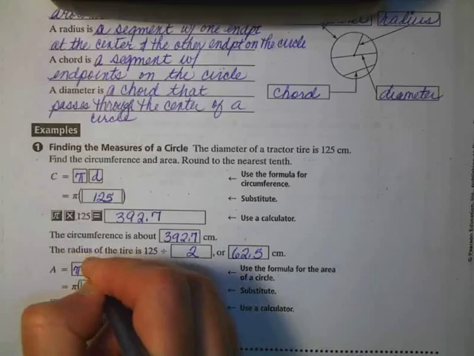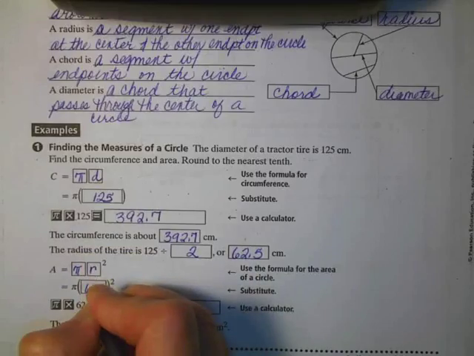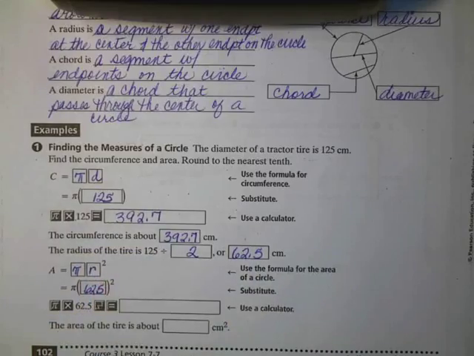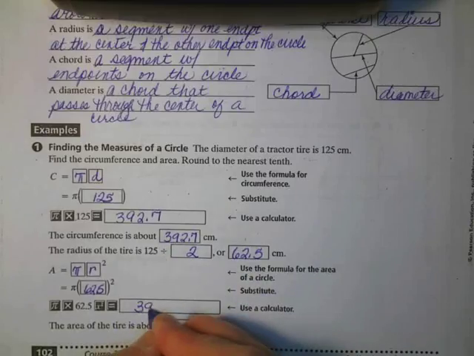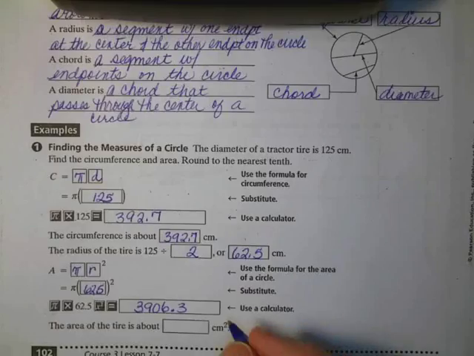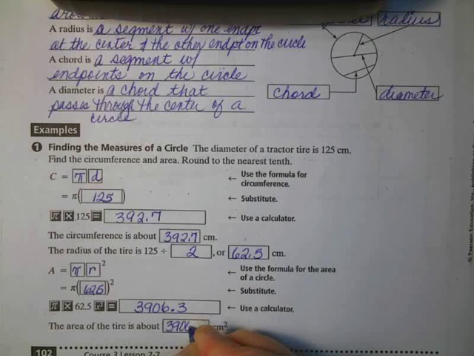So area is pi r squared. What you can keystroke on your calculator is pi times 62.5, hit your x squared key, and then hit equals, and that's going to be 3,906.3 square centimeters.